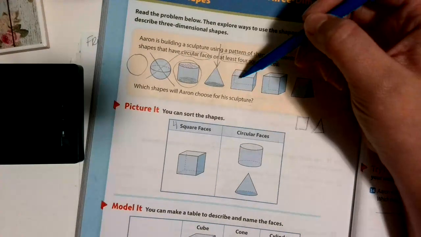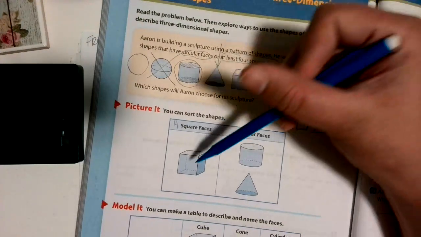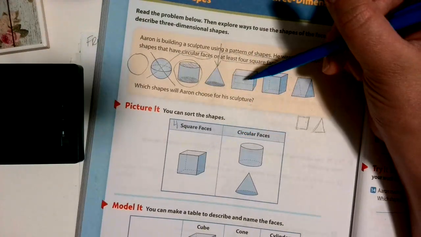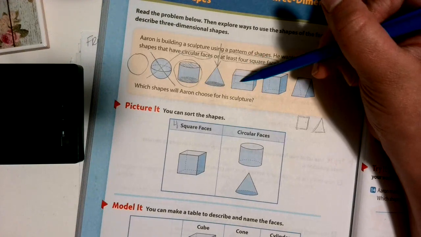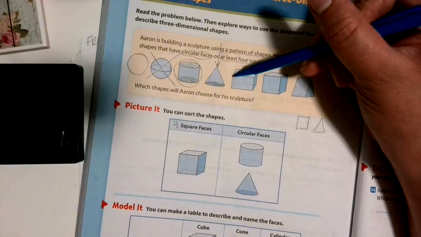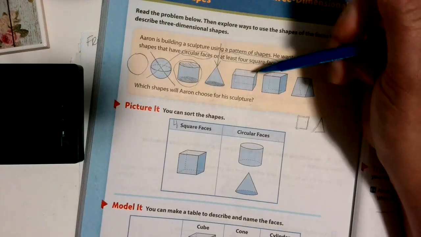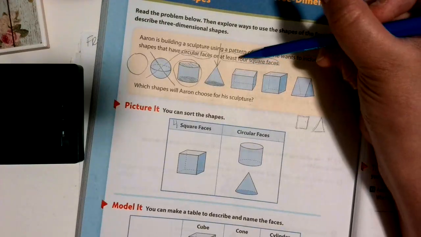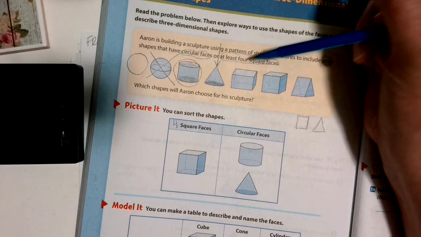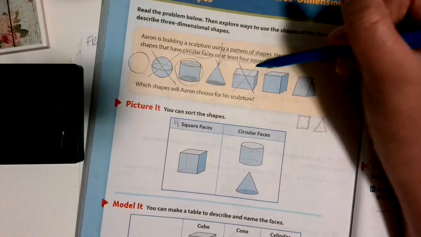All right, moving on to the rectangular prism. This is not in here. The name kind of speaks for itself. It's rectangular, meaning that there are four faces that are actually rectangles, but there are squares on the side, but there's only two. And there have to be at least four. So we can cross a rectangular prism out.